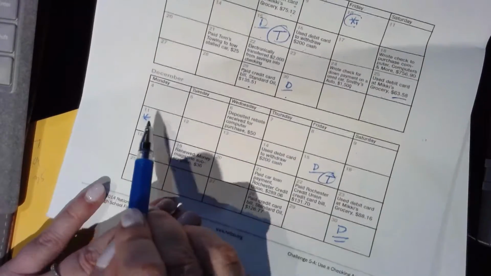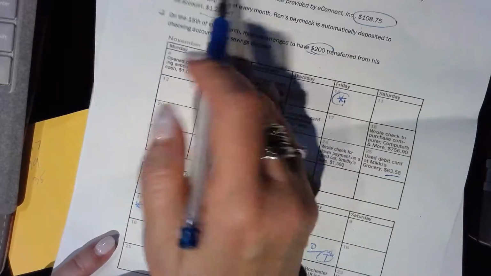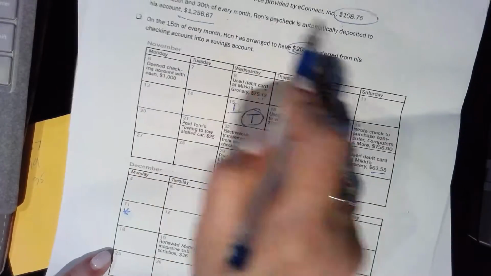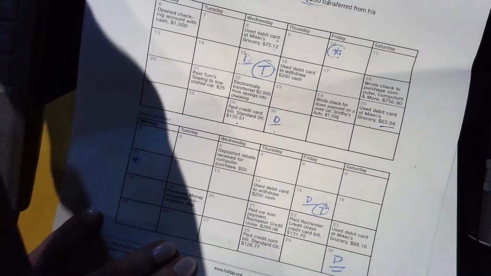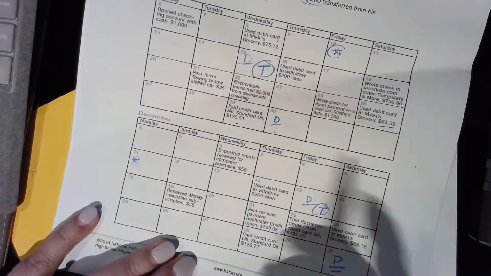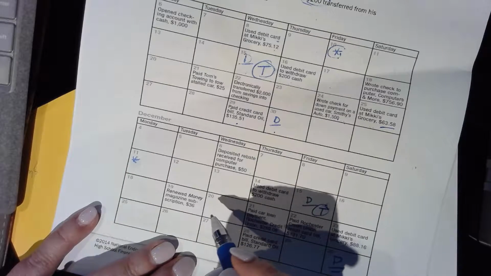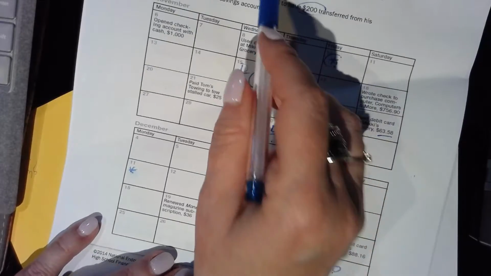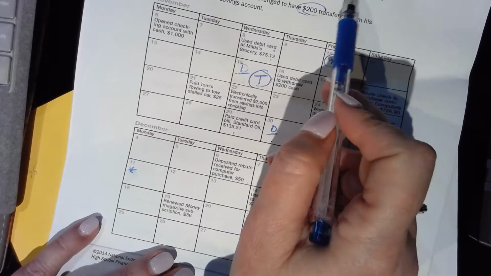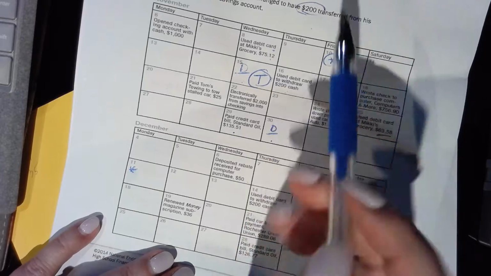Nothing happens here. Well, oh my gosh, on the 10th, I pay these things. In December, the 10th happens to be a Sunday. So that means that my rent and my cable aren't going to happen right away.